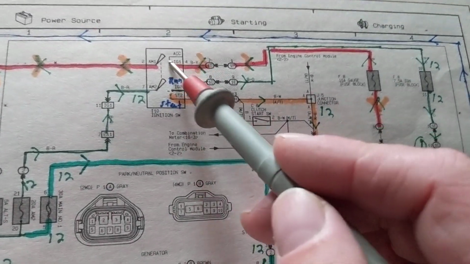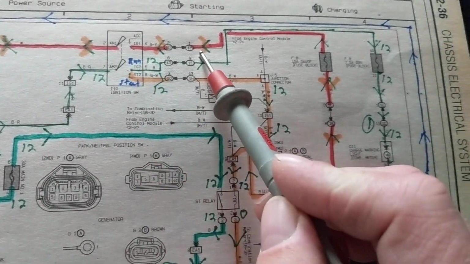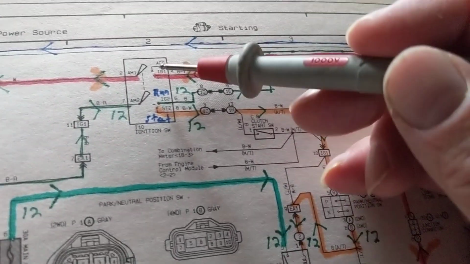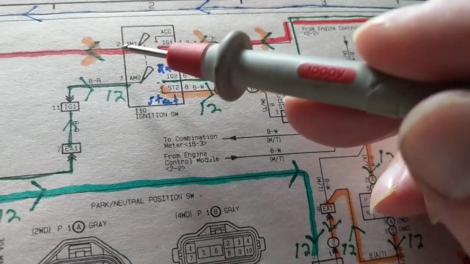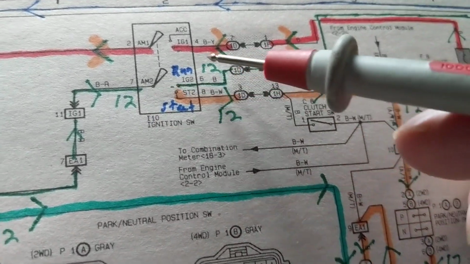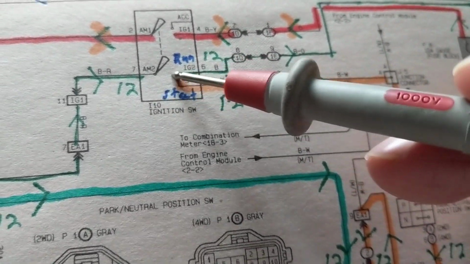We said this pivots together. This will be the ignition 1 mode. I'm going to go now to the start position. What's going to happen? This will pivot here. AM1 will go here. 2 will go to pin 4. This one, pin 7, will go to pin 8, I believe.